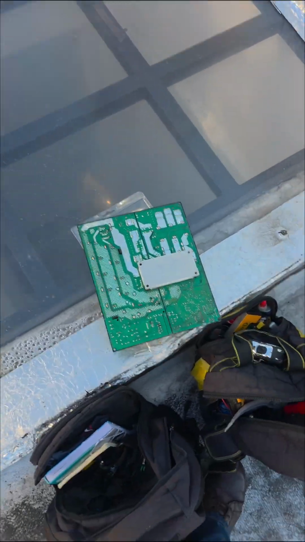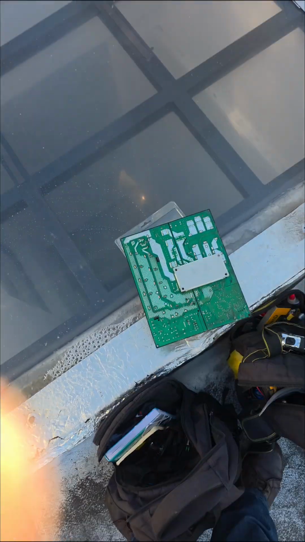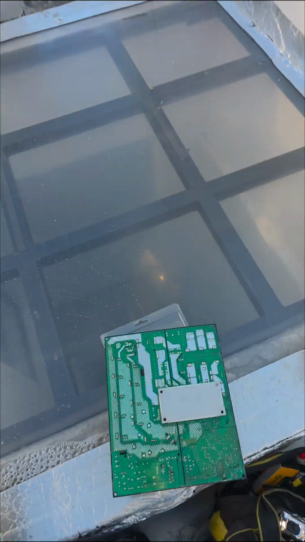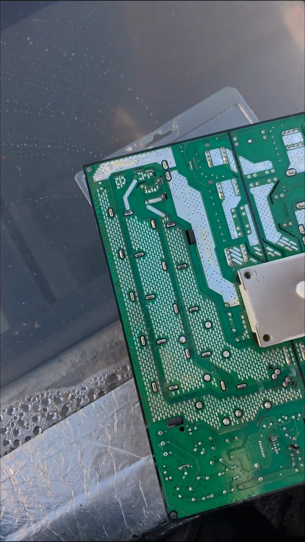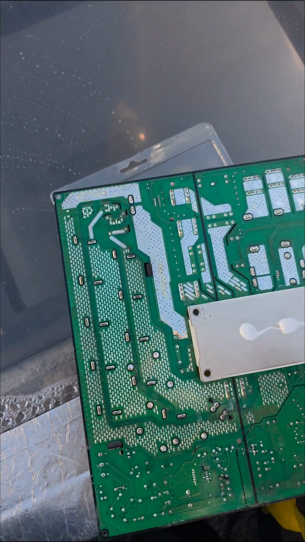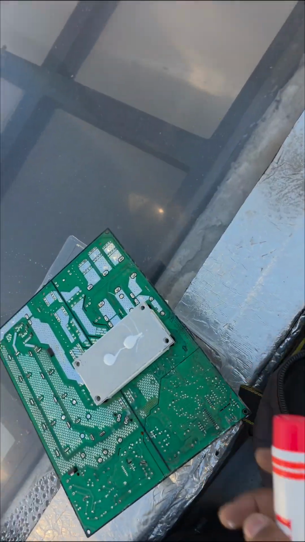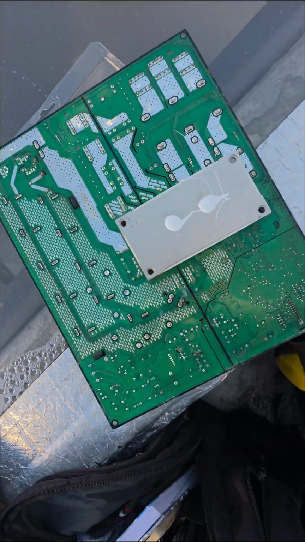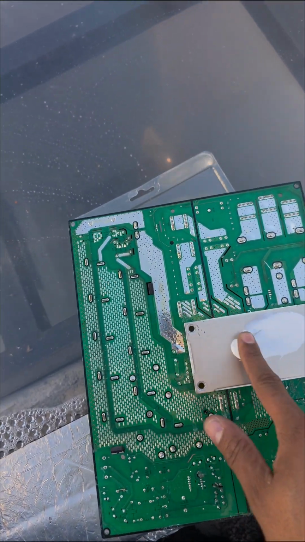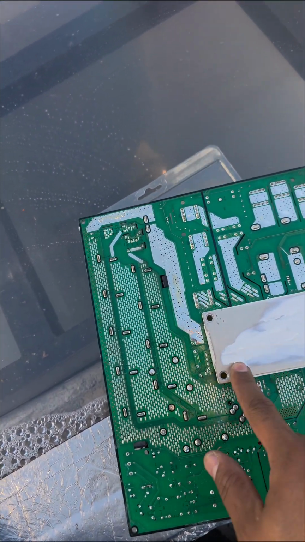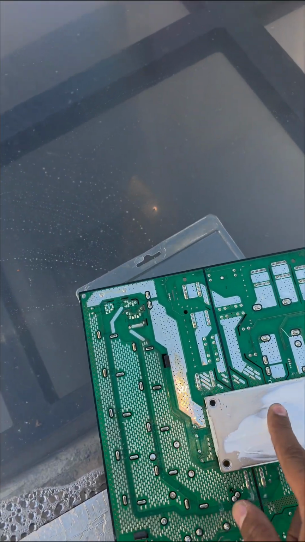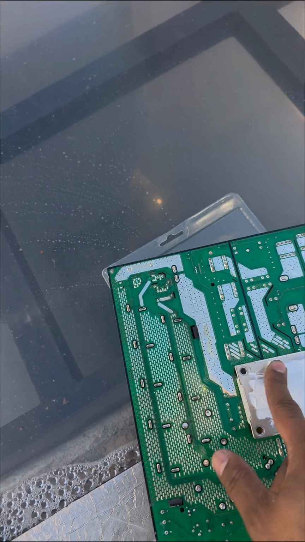When you apply this paste, you don't have to go crazy. That is enough. And all I'm going to do is spread that out. And this is why the rag comes in handy, because now I need to clean my hands.